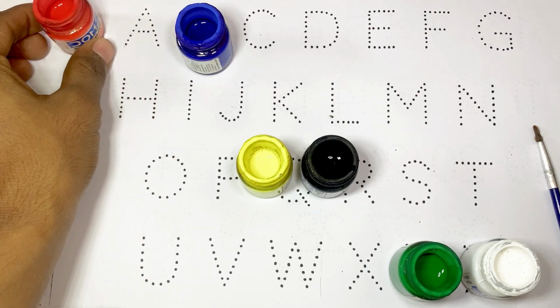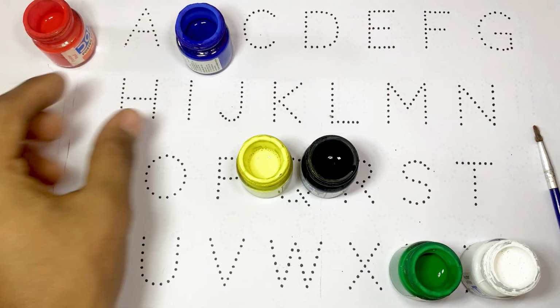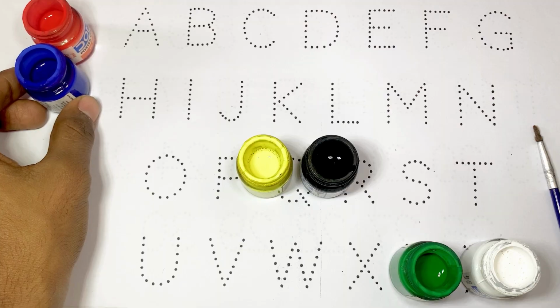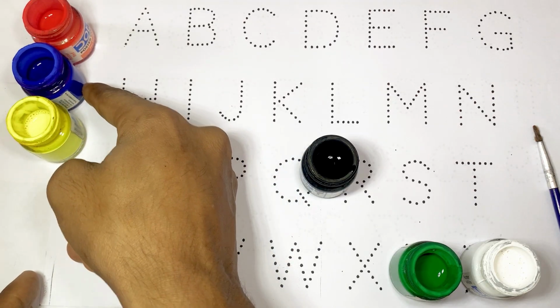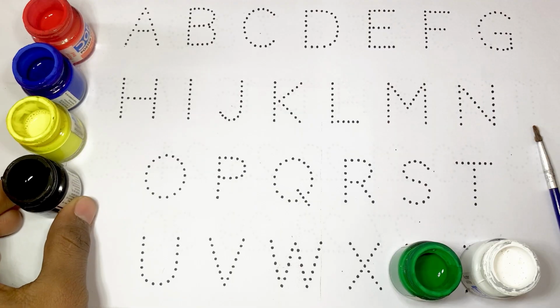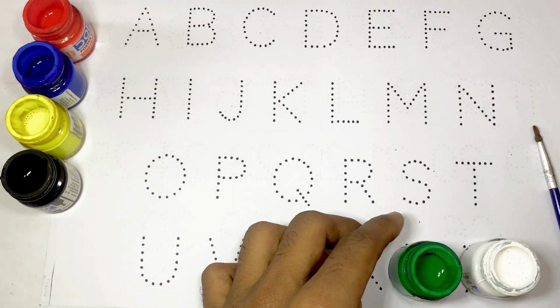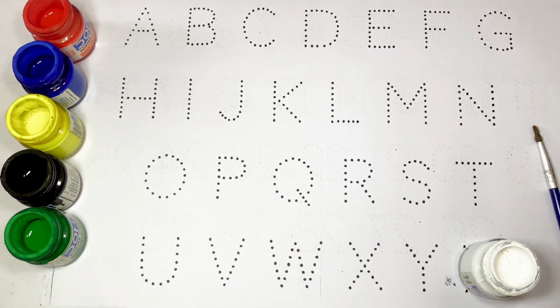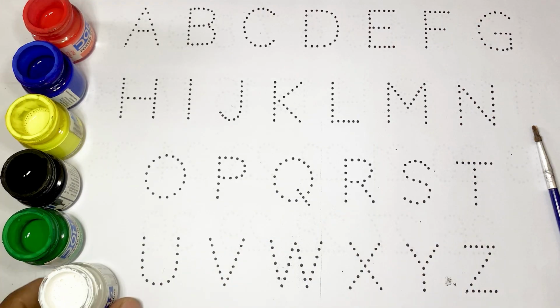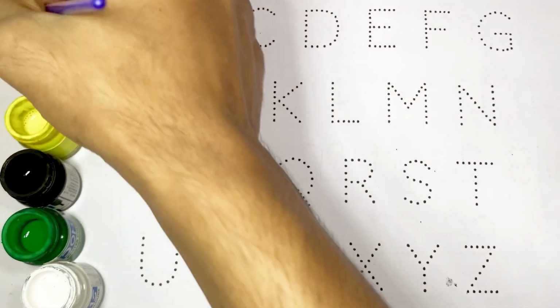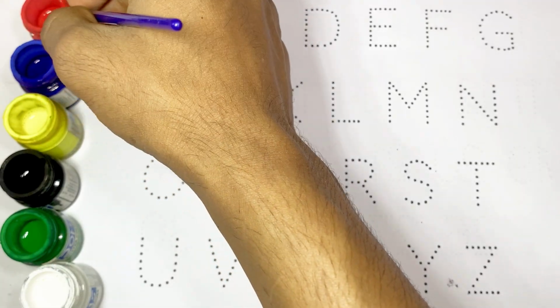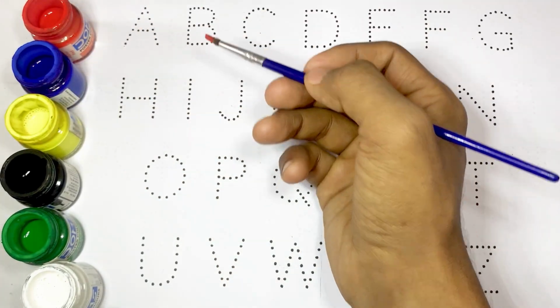Red color, blue color, yellow color, black color, green color, and white color. So kids, now I draw alphabets, and first I draw A and use red color.